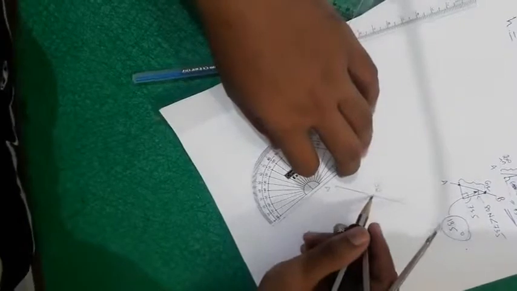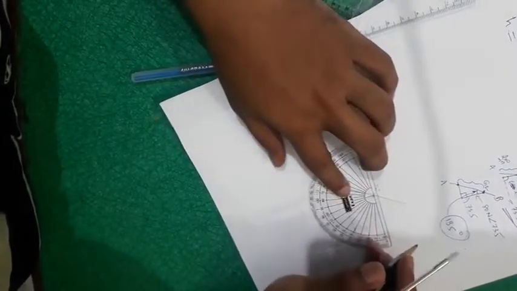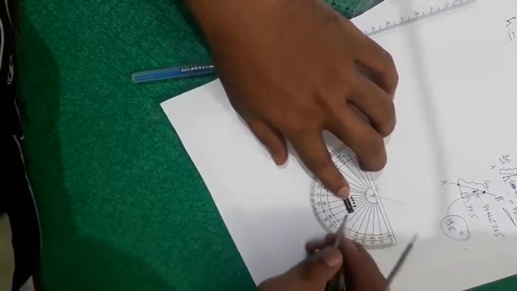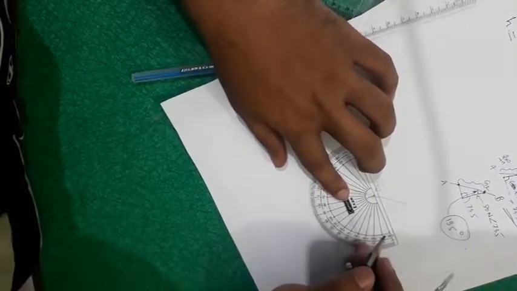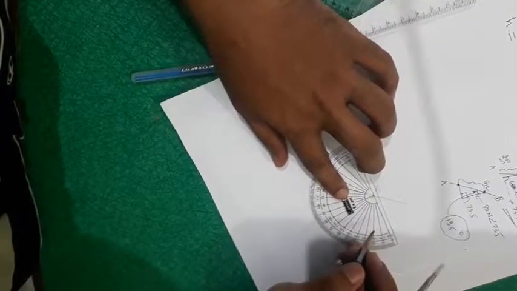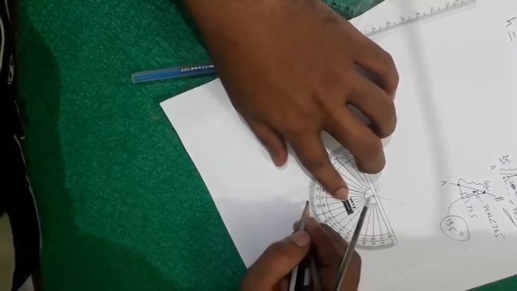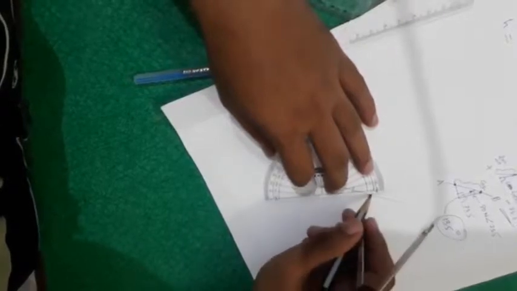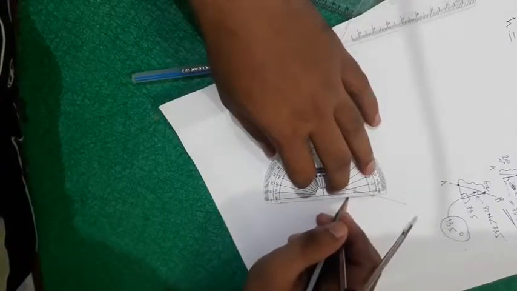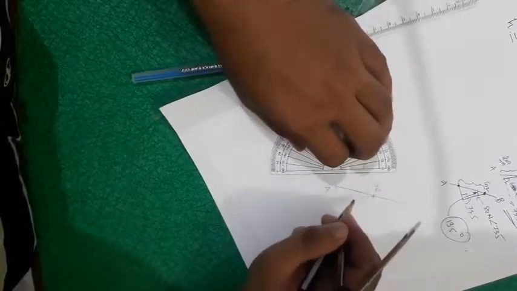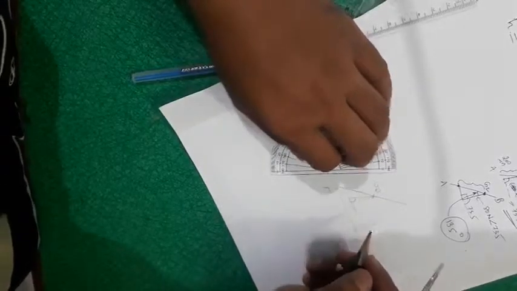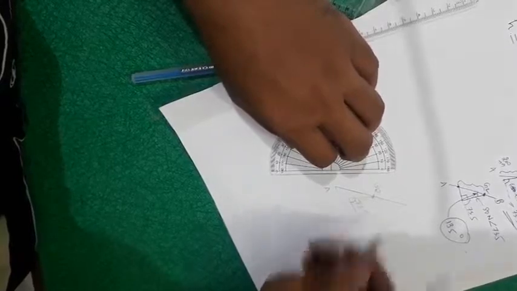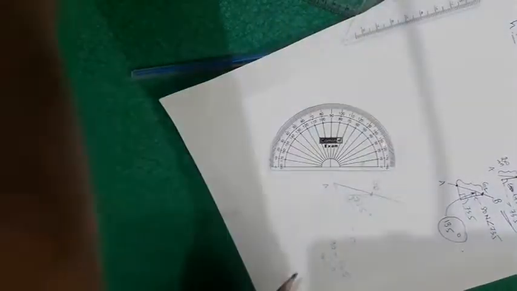So in order to get a 73.5, we can measure 90 minus 73.5. It will be 16.5 and can be marked just like that. So this will be 73.5. Okay.